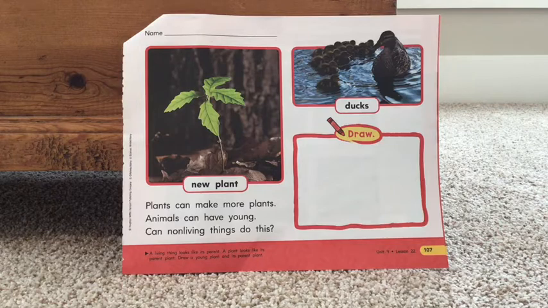A fully grown plant makes seeds that can become new plants. Plants made from plastic or other artificial materials cannot make new plants because they are not alive. Now look at the ducks. Living animals can have young. Toy animals or other things made to look like animals cannot have young.